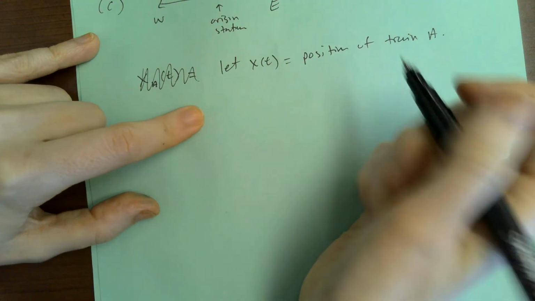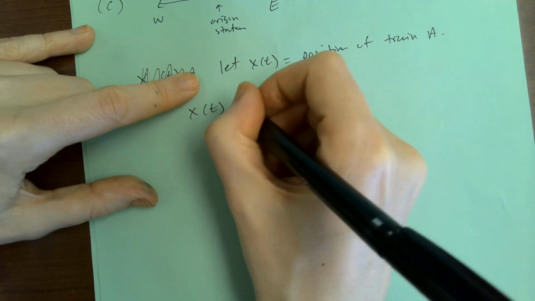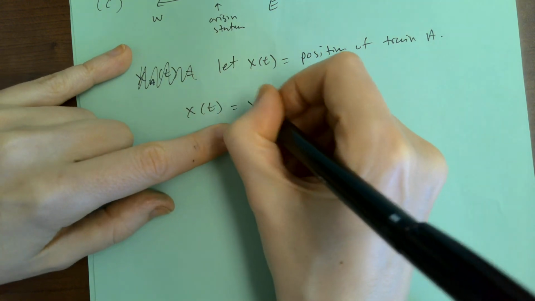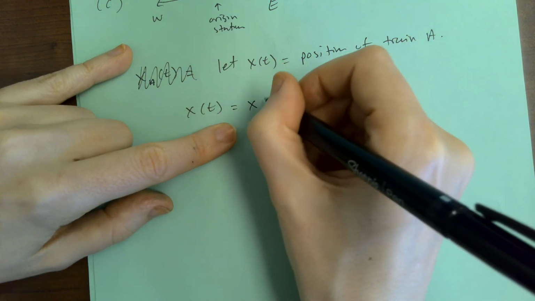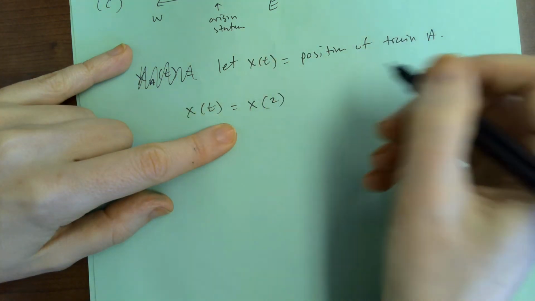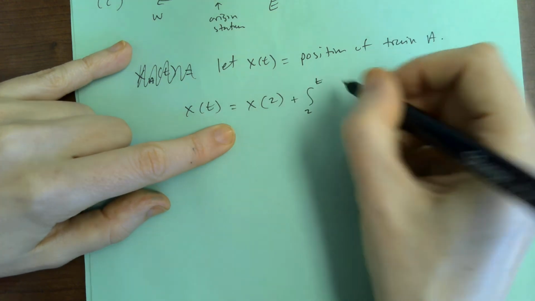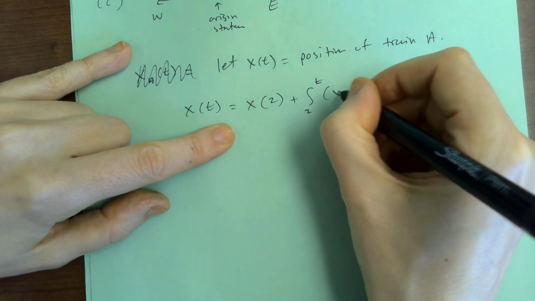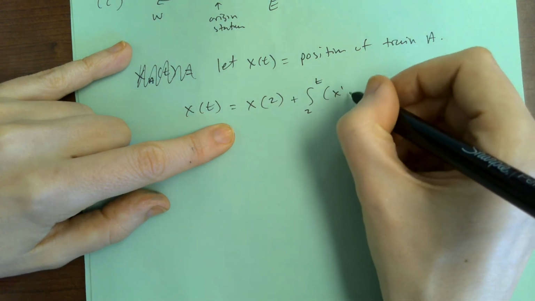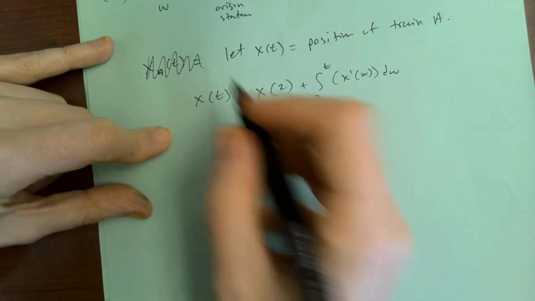Okay, and then I can just say x of t equals x of, they're giving us at time t equals 2, they're giving the position. So it's going to be x of 2 plus the integral from 2 to t, and then in here will be x prime of w dw.